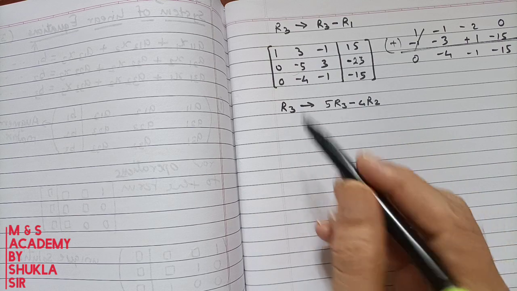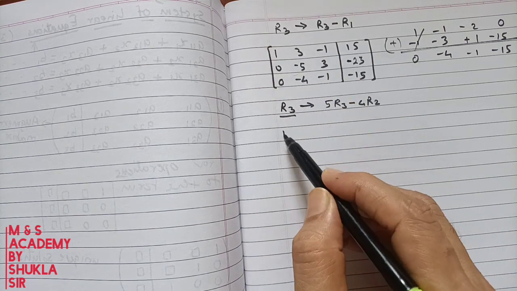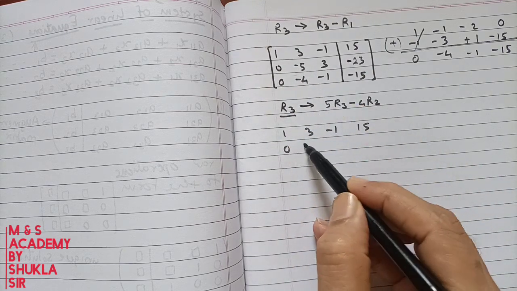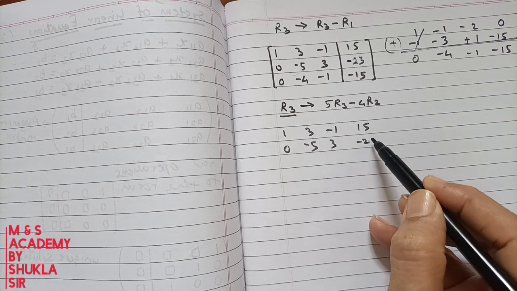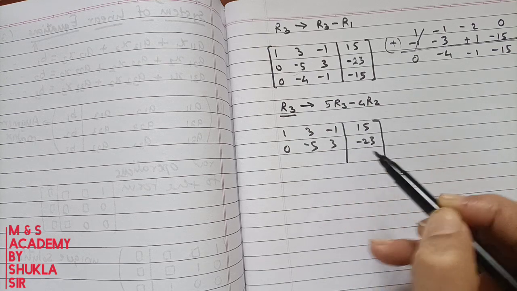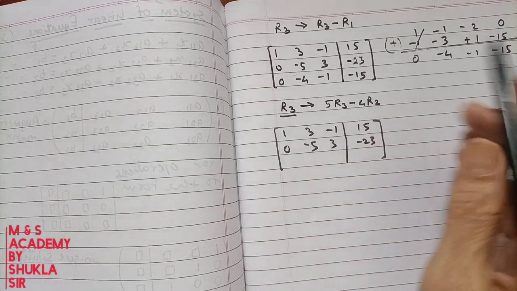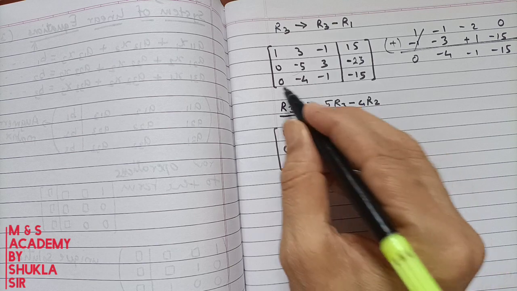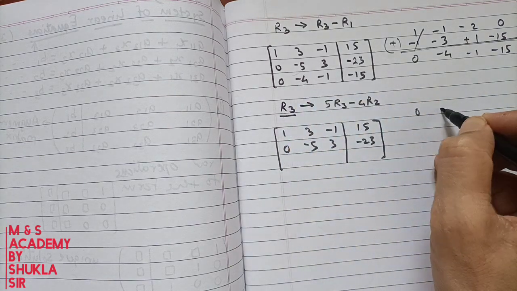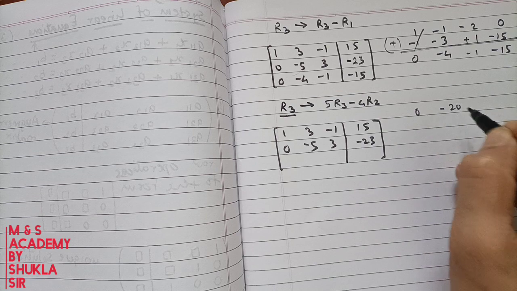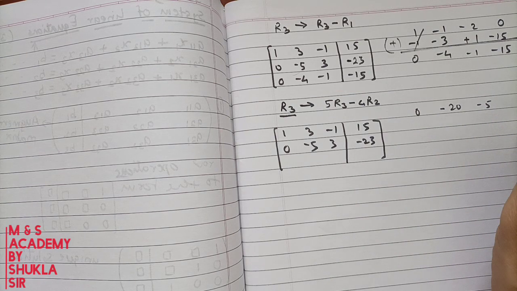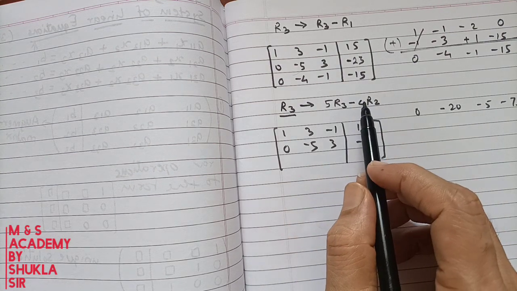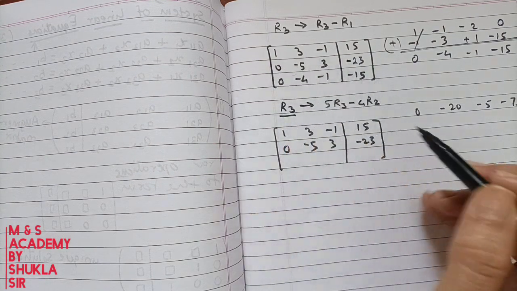How? See, we want to change R3, so we'll write the first row: 1, 3, minus 1, 15. We'll write the second row times 4: 0, 20, minus 12, 92, and the third row element is 0, minus 20, minus 5, and minus 75.